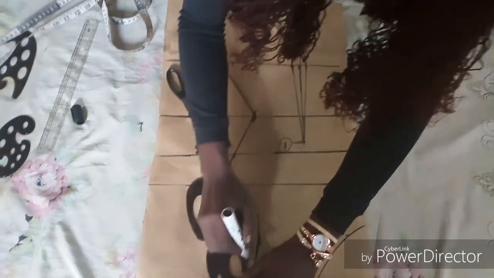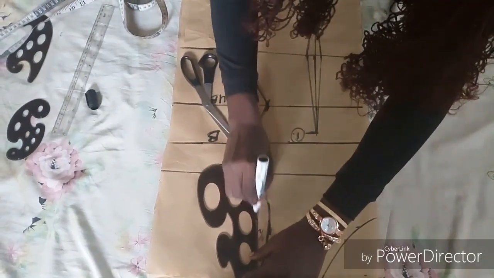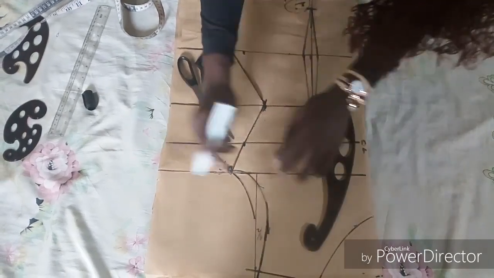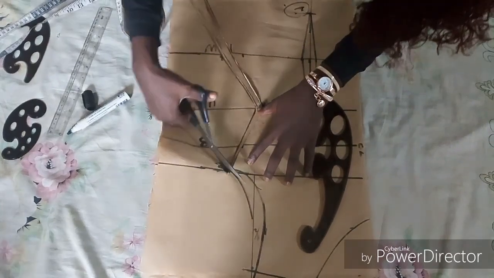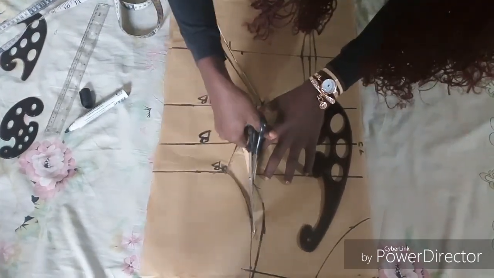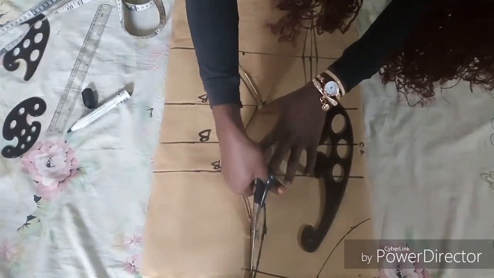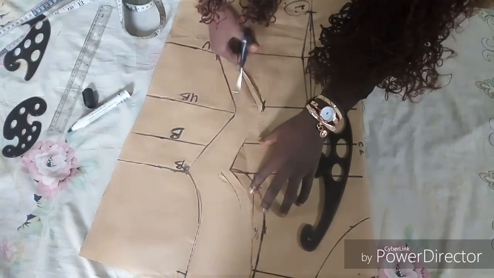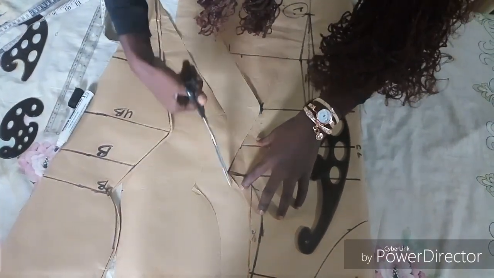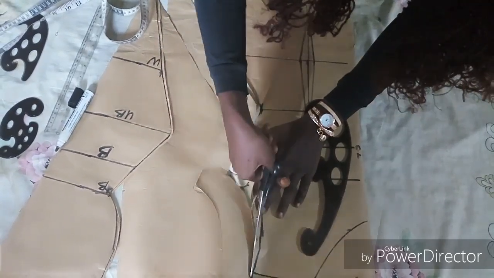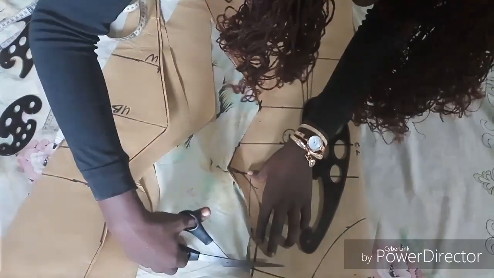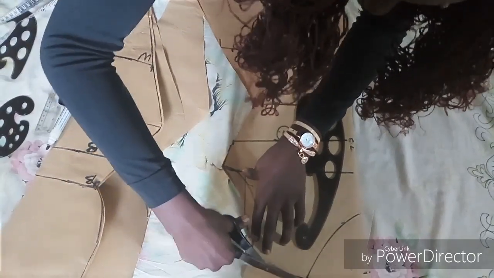Don't forget that for the back panel, we are going to make use of the exact armhole. We are not moving in by 1/2 inch for the back panel, so don't forget your shoulder slants remain the same.